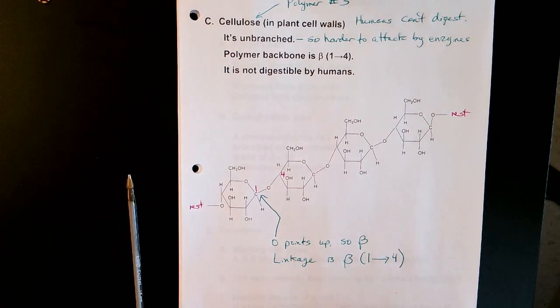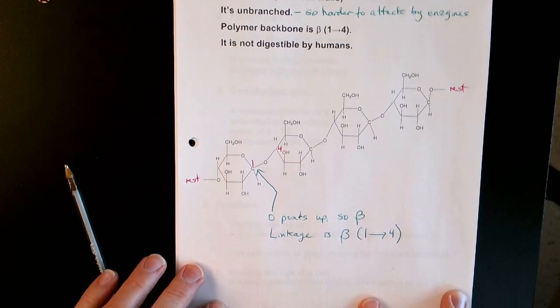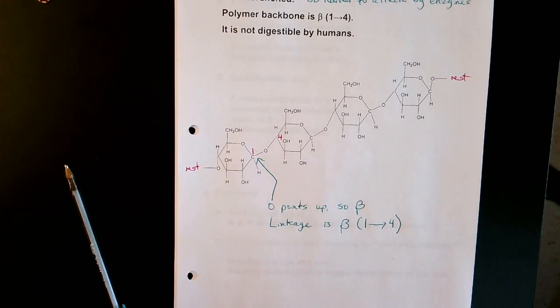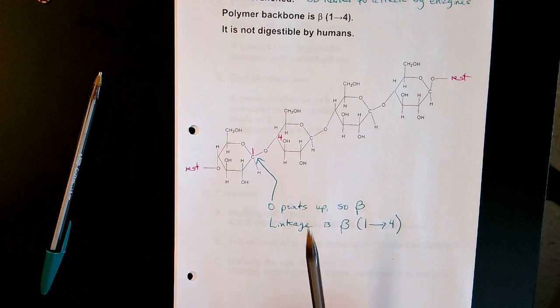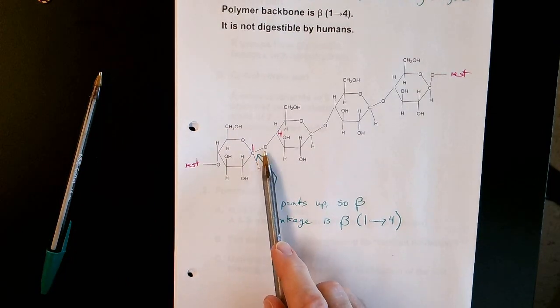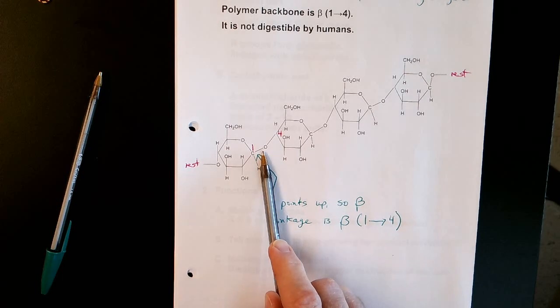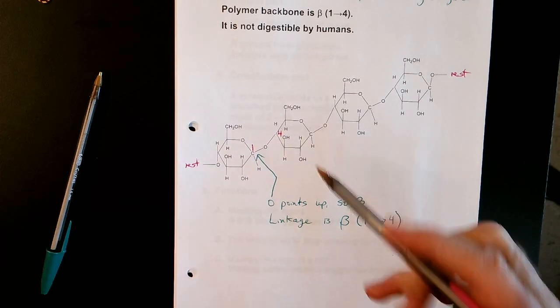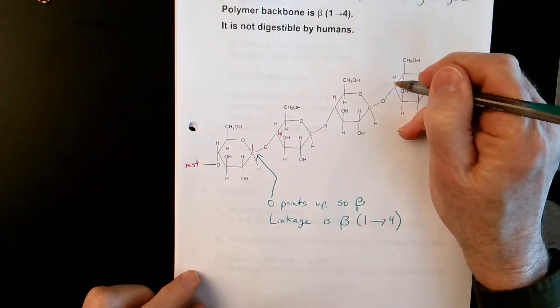Okay, now just I hope not a trick question, but a review question to make sure you're keeping all this straight. You see why oxygen needs to point up to fit the term beta, right? That's a given. But look over here on this one right here. Sorry, we're missing a line here.